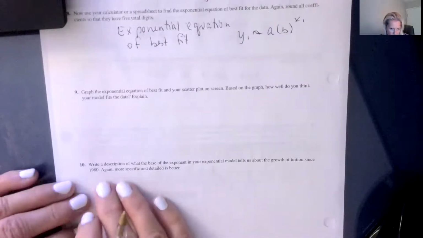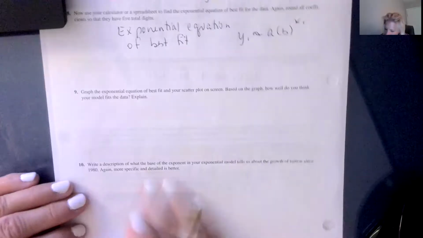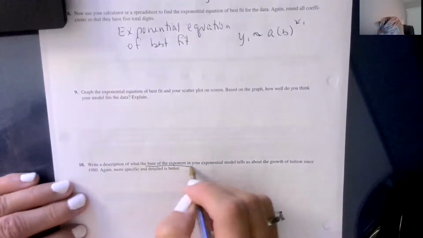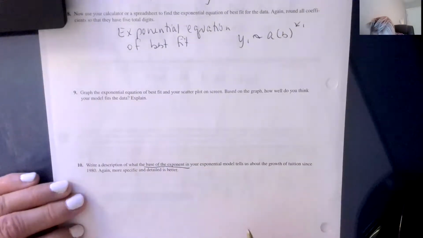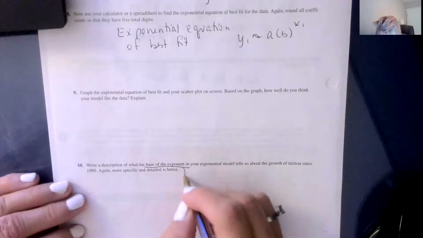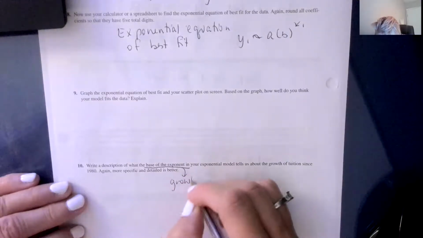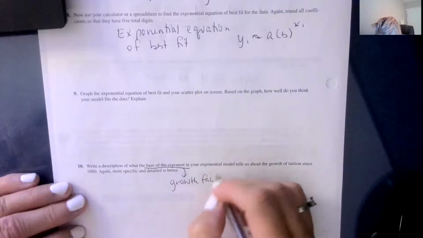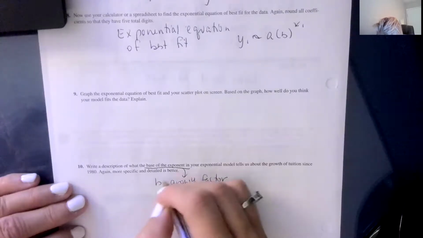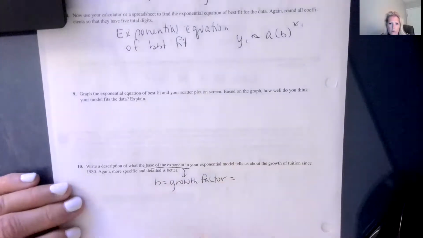And then number 10, just so we can look ahead, is going to be asking us for a description of what the base in your exponential model tells you. And remember, the base is our growth factor, which is B. So we're going to look for that.